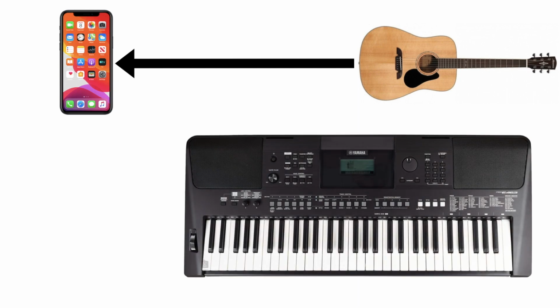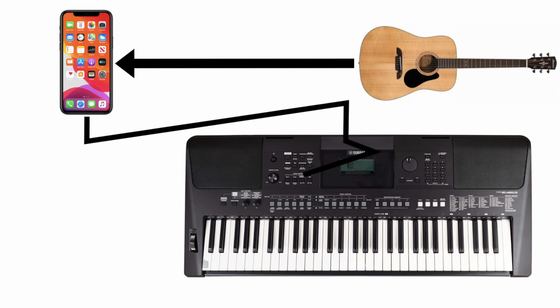Then I'll get my keyboard, and I'll hook my iPhone up to my keyboard using the AUX IN, the auxiliary in connection on the back of my keyboard. So play my guitar, record it in the iPhone, play the iPhone as I record it into my E463 keyboard. That's the entire process.